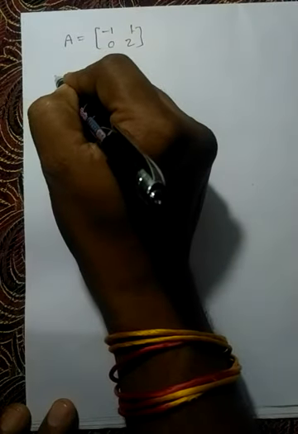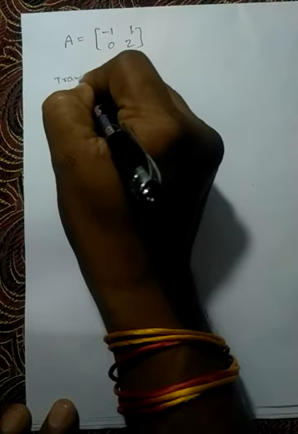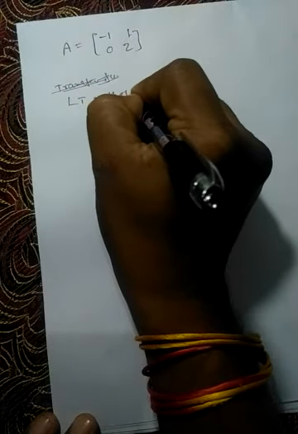So first we'll use the Laplace transform method.